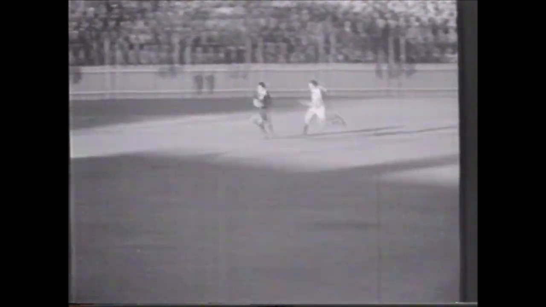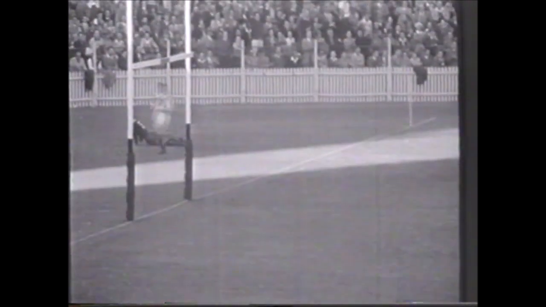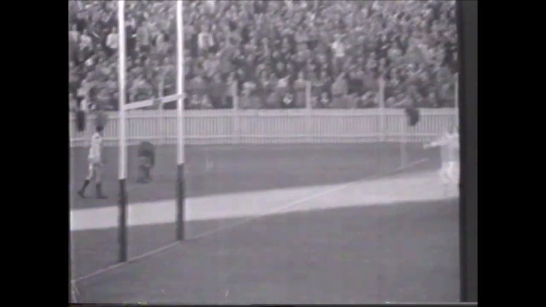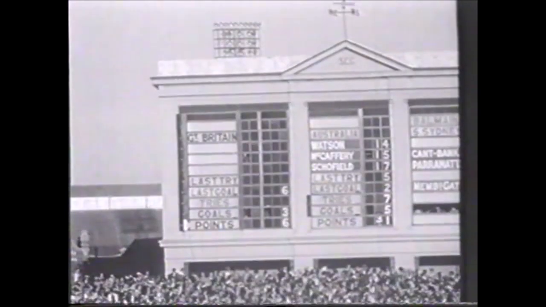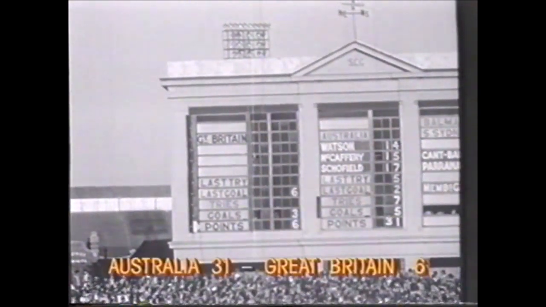Now it goes up and racing for the line. Here's Moyer, who picked the ball up beautifully, and Moyer goes in for another try for Australia. And Australia are putting the issue completely beyond doubt. Australia leading now by 31 points to 6. Australia 31, Great Britain 6.